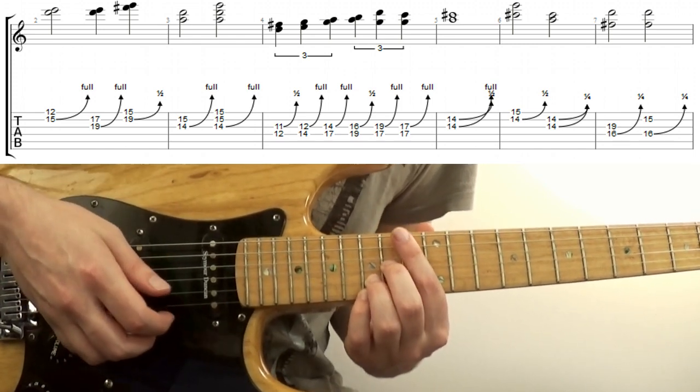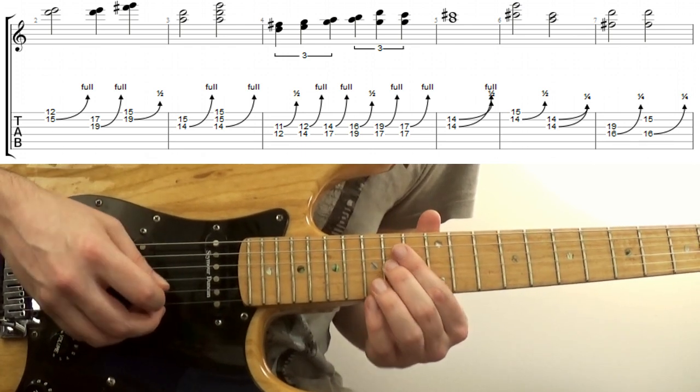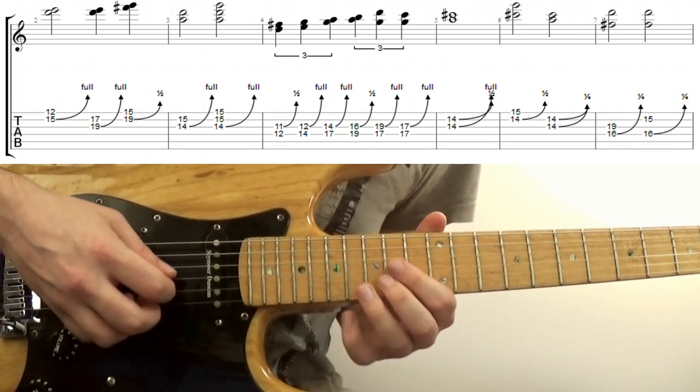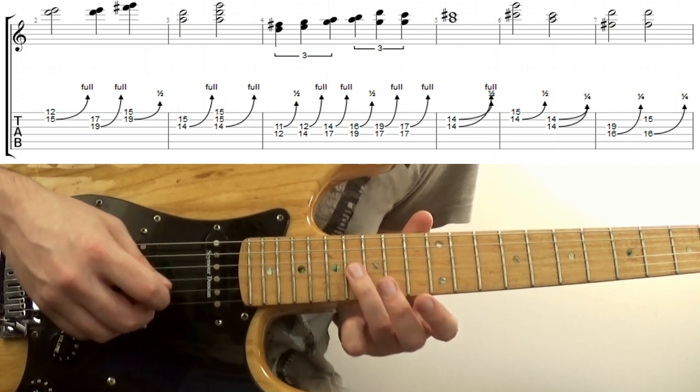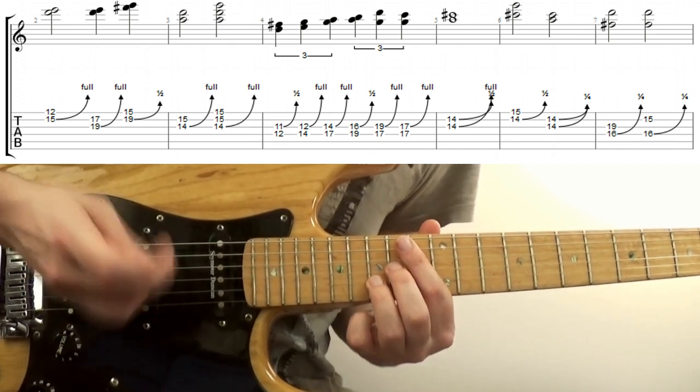The next most common double stop, in bar 2, we've got an A and a D, where the A is being bent up to a B. So I would suggest using this over a G major.